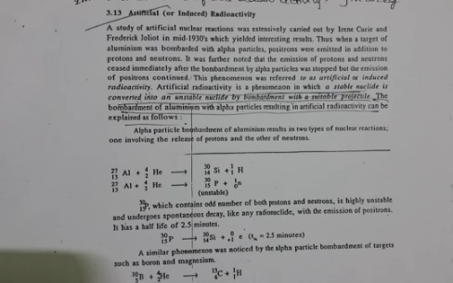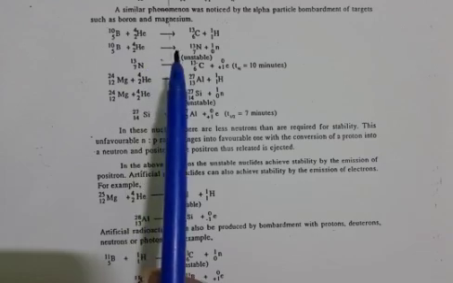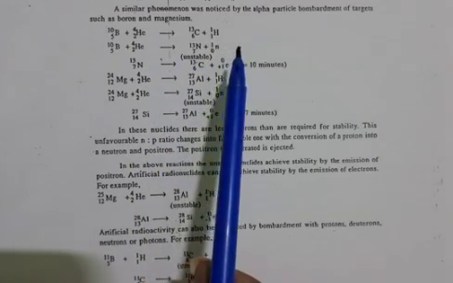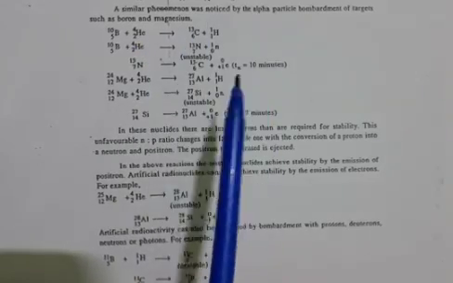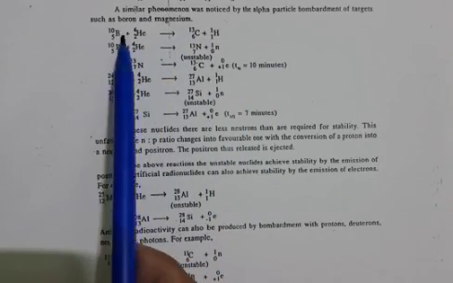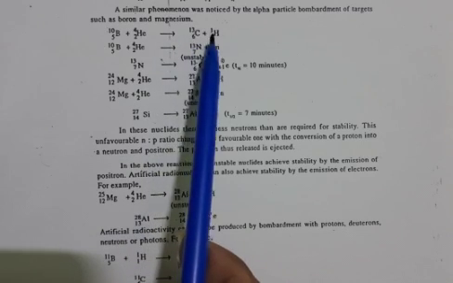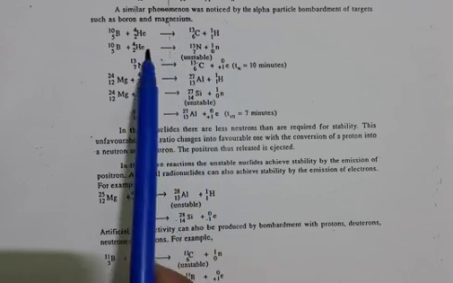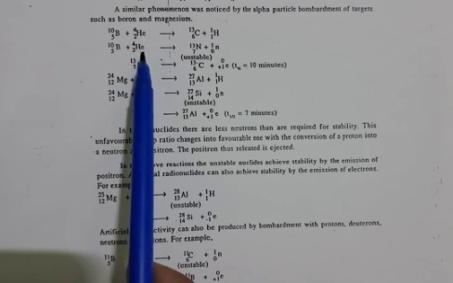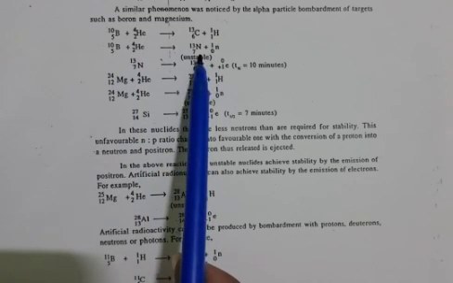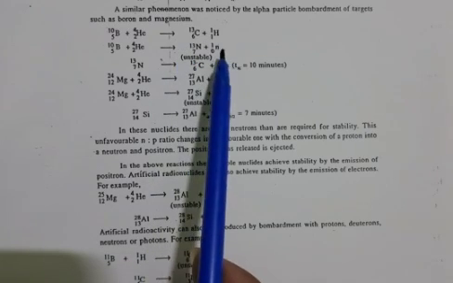Similarly, a similar phenomenon we can notice by the alpha particle bombardment of targets such as boron and magnesium. Here you can see when boron is bombarded with an alpha particle, it forms carbon and a proton. In another reaction, when boron is bombarded with helium, it forms nitrogen having atomic number 7 and mass number 13 by emitting a proton.